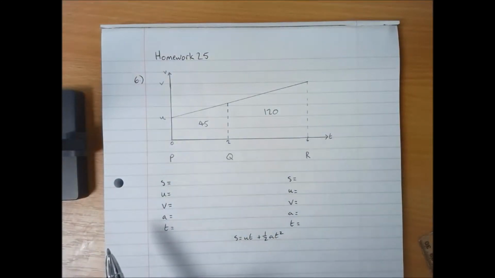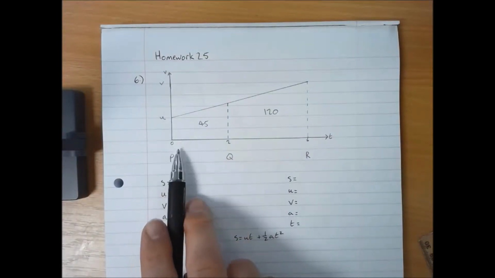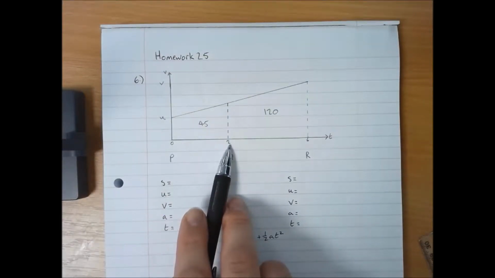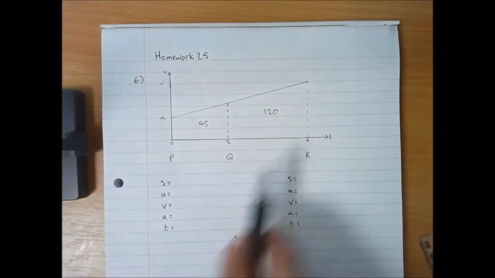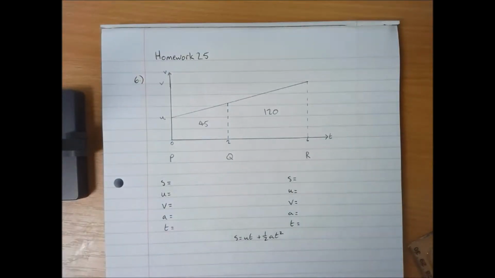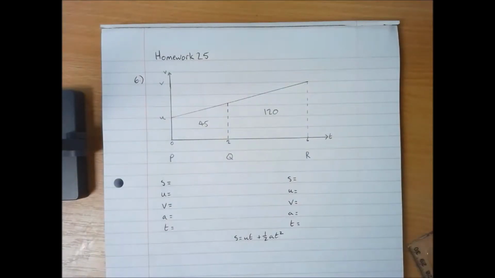We know the speed of the car as it passes P is u, and we know it passes Q after 2 seconds, and we know that it passes R after a further 4 seconds, so 6 seconds in total. What we don't know is the speed as it passed Q or the speed as it passed R, but we don't need those for this question. We need to find the value of u and the value of a.